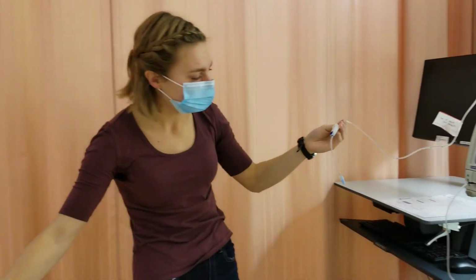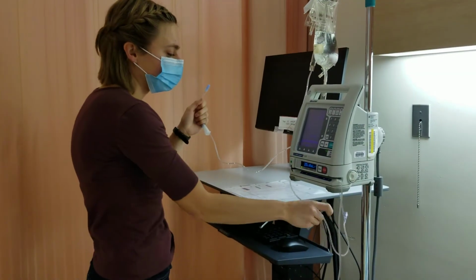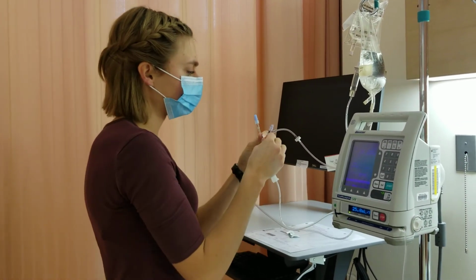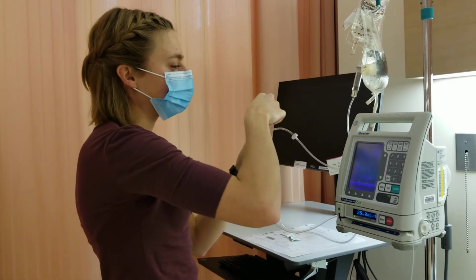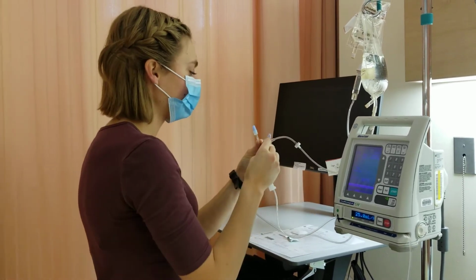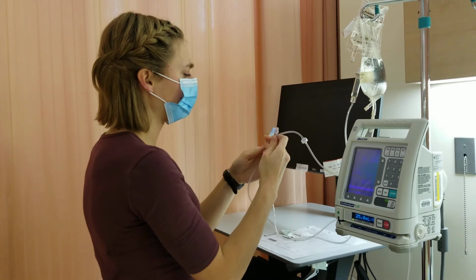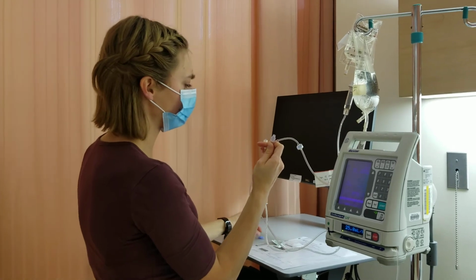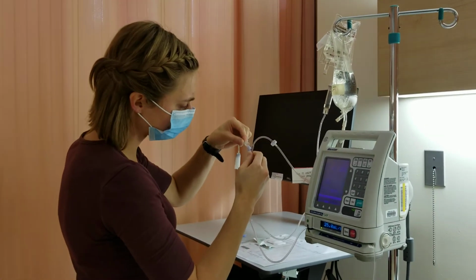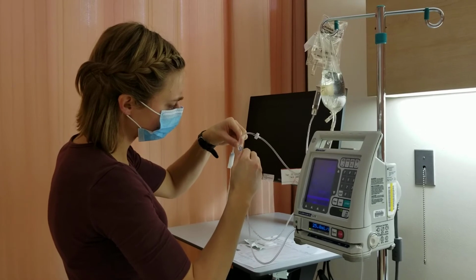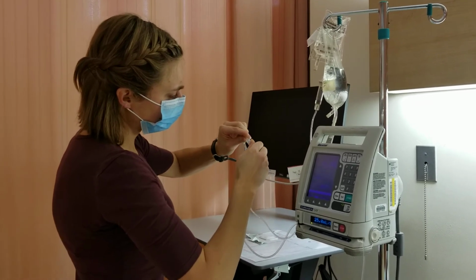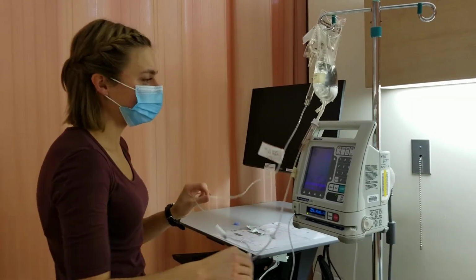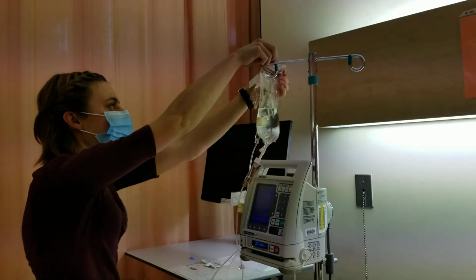I'm going to take an alcohol swab. We'll swab this cord for 30 seconds, let it dry for 15. Well, that's attached. Now I can back prime my medication.